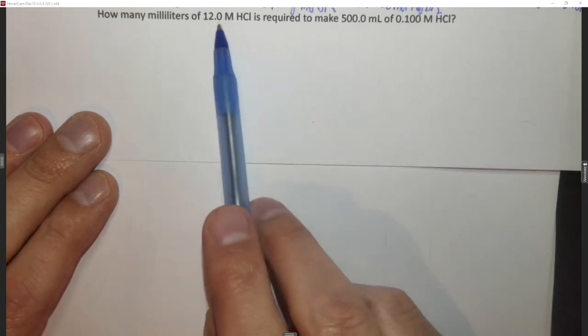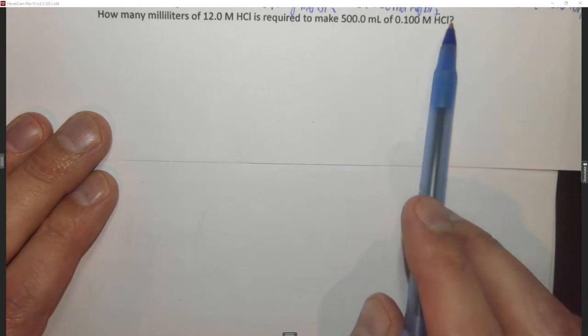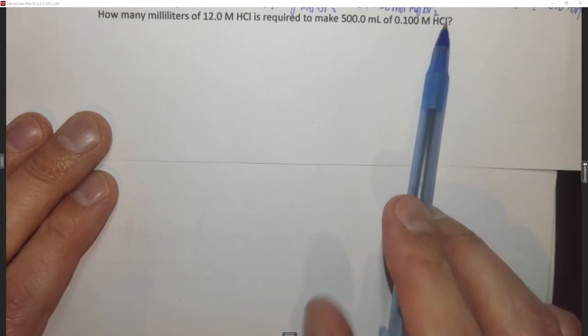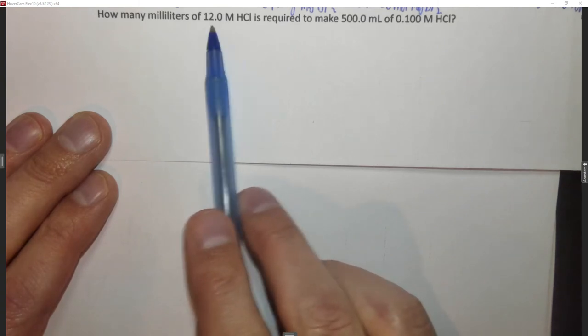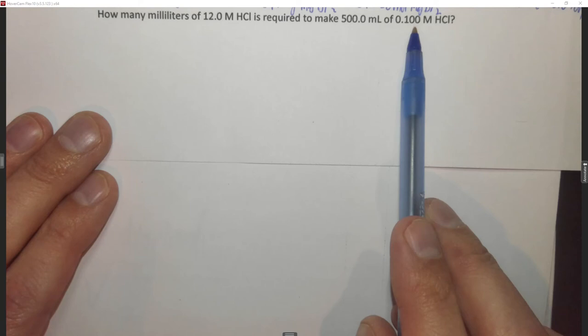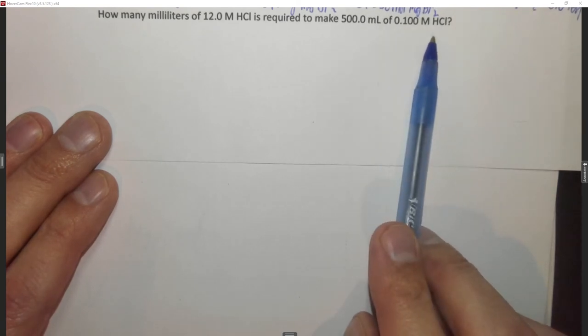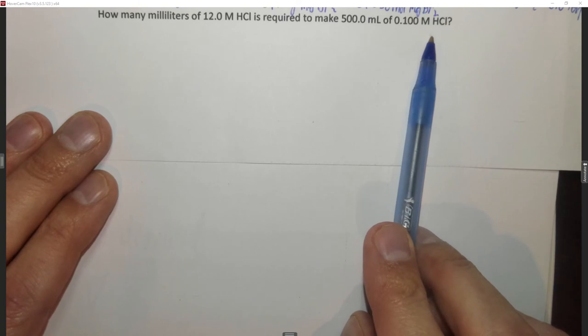The question says, how many milliliters of 12 molar HCl is required to make 500 milliliters of 0.1 molar HCl? So in this case, we have a concentrated HCl solution, 12 molar, and we want to make it into a dilute HCl solution, 0.1 molar. Said another way, we want to do a dilution. And when we do a dilution, we simply add more solvent.